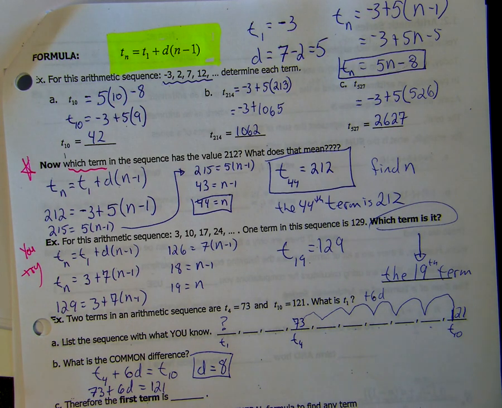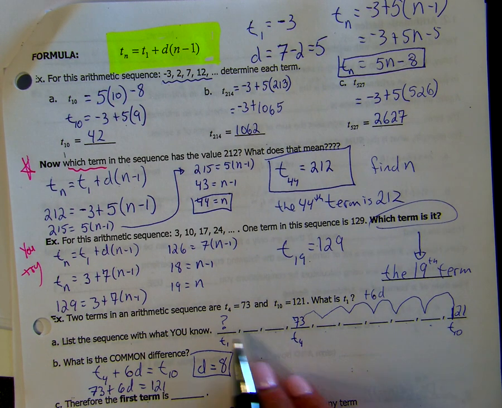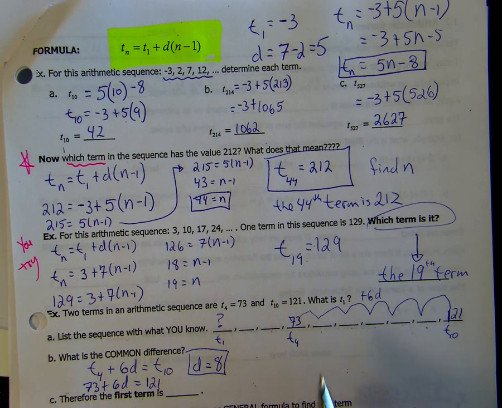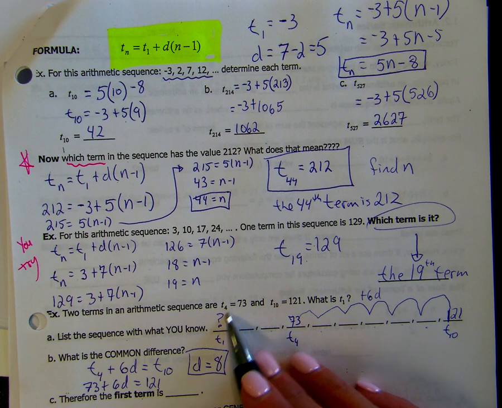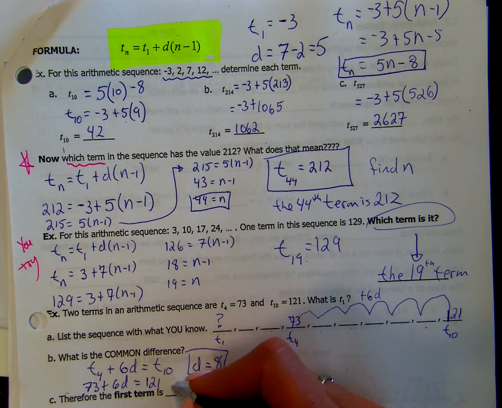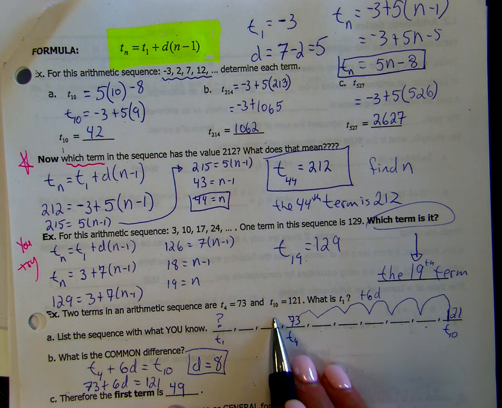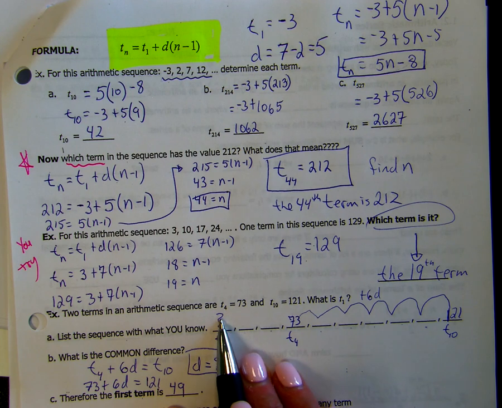Okay, so if d is equal to 8, can you work backwards and find term 1? Subtract 8, subtract 8, subtract 8. What's the first term? I could read your lips. There we go, 49. Not confident enough to say it out loud. Okay, so that's how we did it, just kind of by a little trial and error.